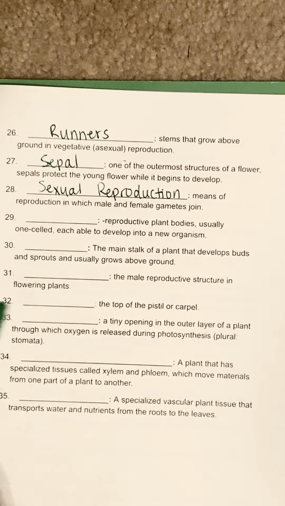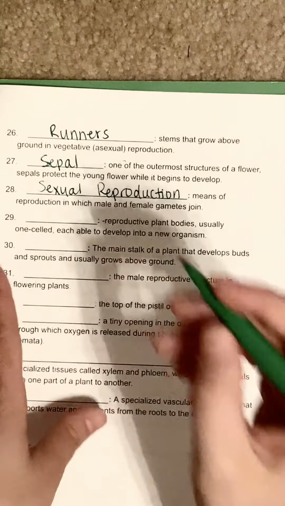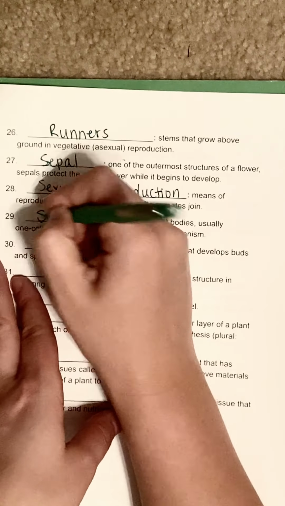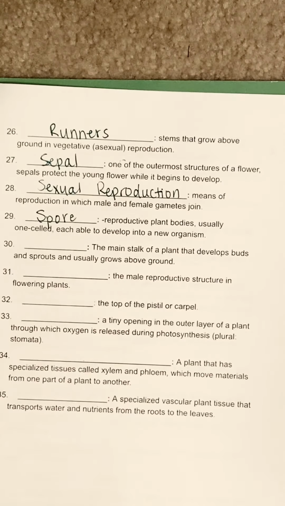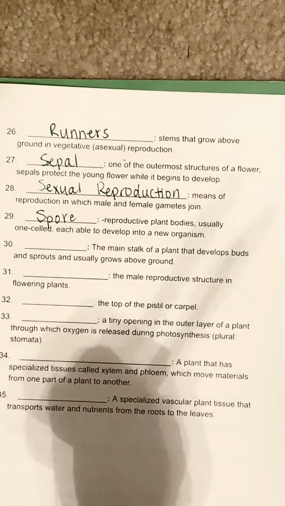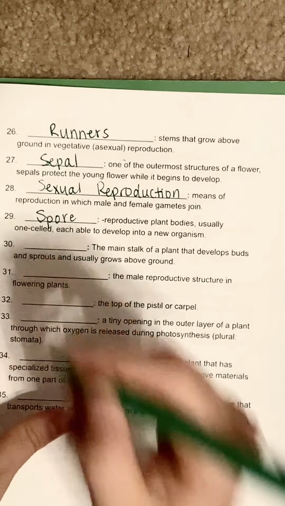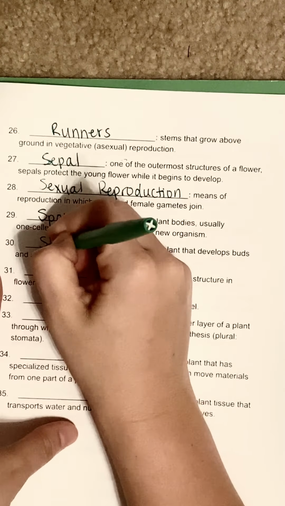Number 29, reproductive plant bodies that are usually one-celled, each able to develop into a new organism. That is a spore. S-P-O-R-E. Spores. We'll get more into that later as well. Number 30, you could probably guess as well, the main stalk of a plant that develops buds and sprouts and usually grows above the ground. That is a stem.